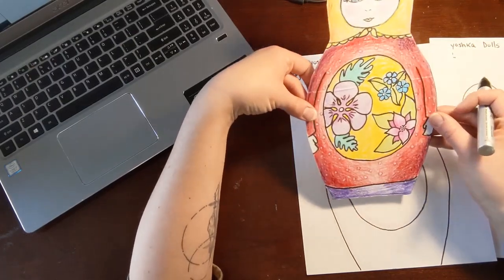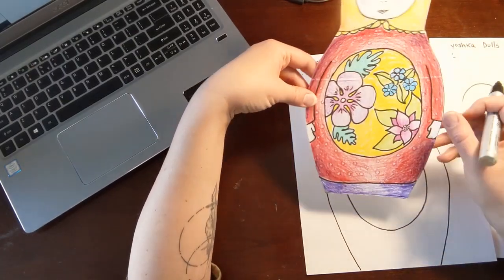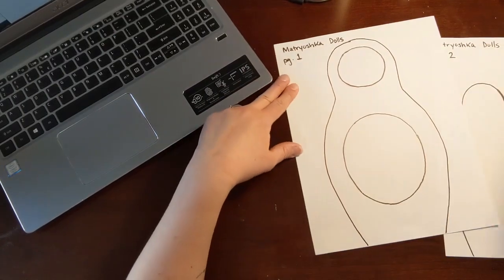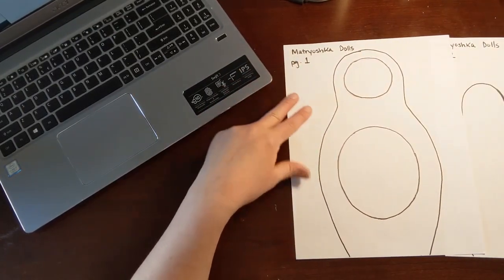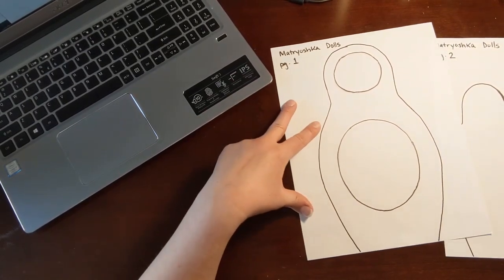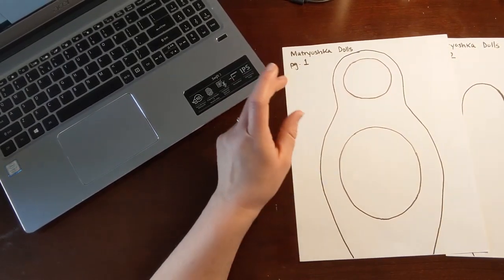You can decide if you want to do some other pattern, but I really want to see some sort of pattern happen. Don't do all one solid color. I want you to design it. Think of yourself as a fashion designer. You are a Russian fashion designer today.